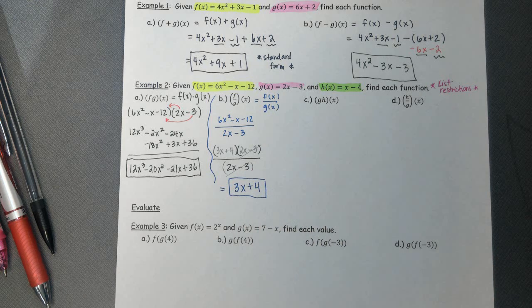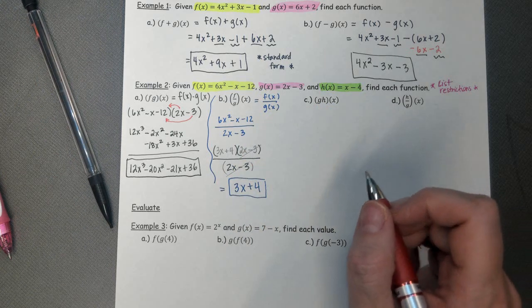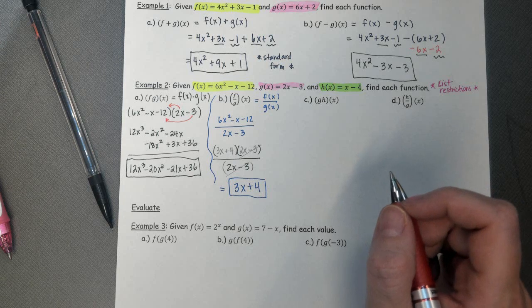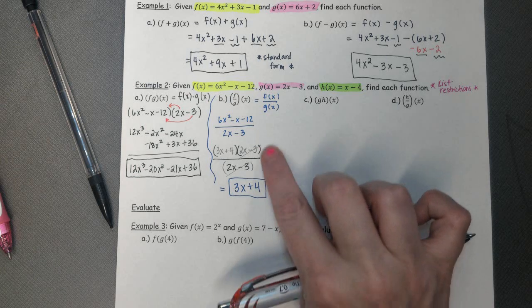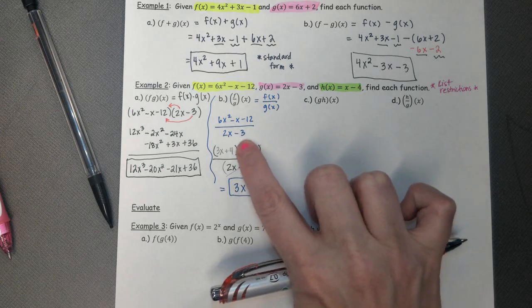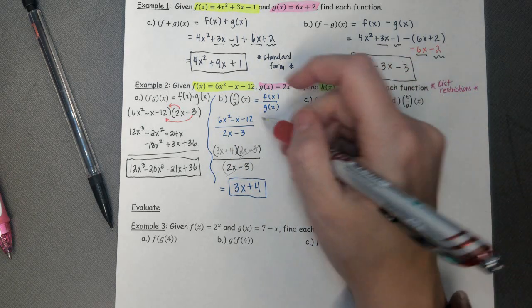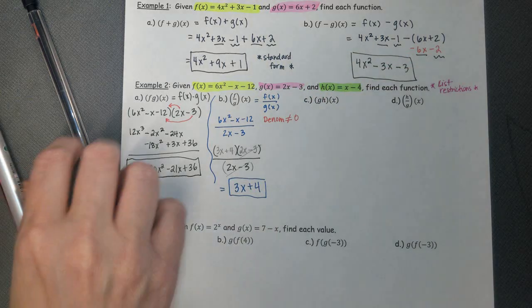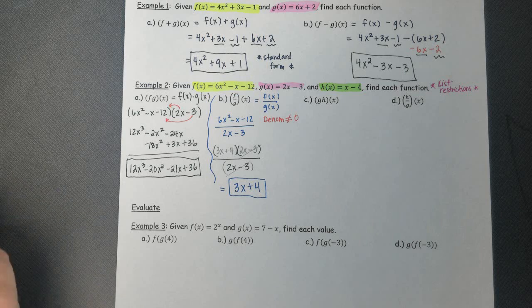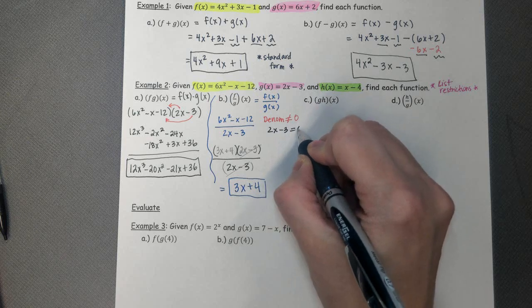But remember, one of the things that we said was, if you have a fraction, the denominator can't be what? The denominator can't be 0. So anytime you do division, whether it simplifies or not, you have to make sure that this is not 0. So this is where the restriction comes in. So you can't have the denominator equal to 0. So in order to find out what the restriction is, all you have to do is set the denominator equal to 0 and you solve.